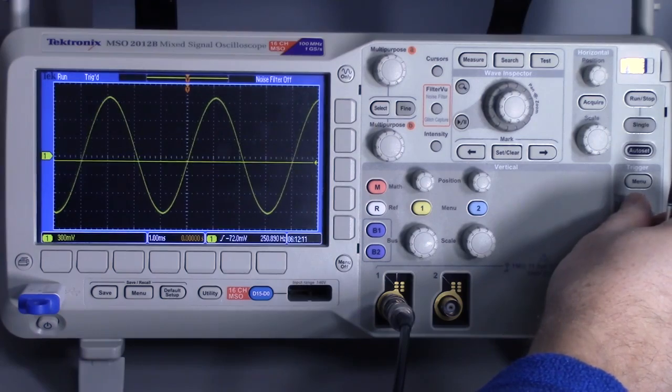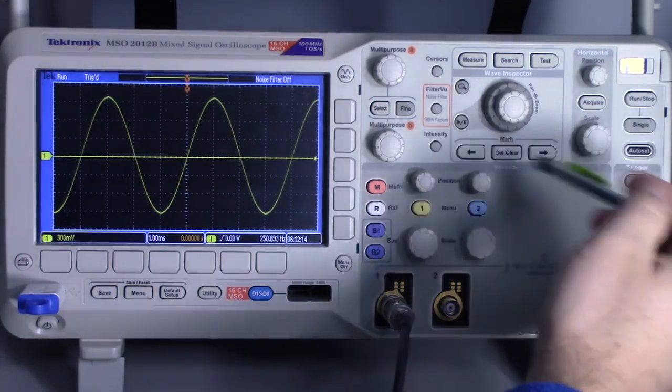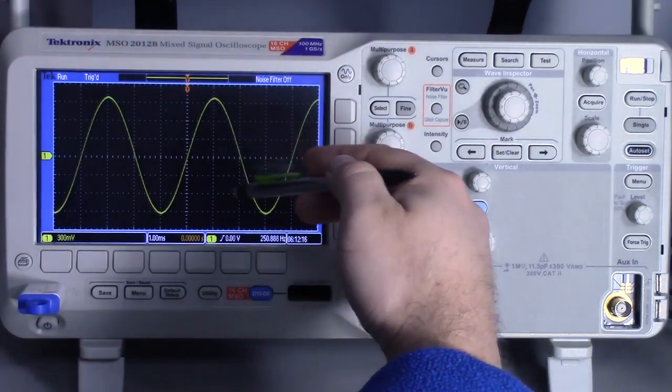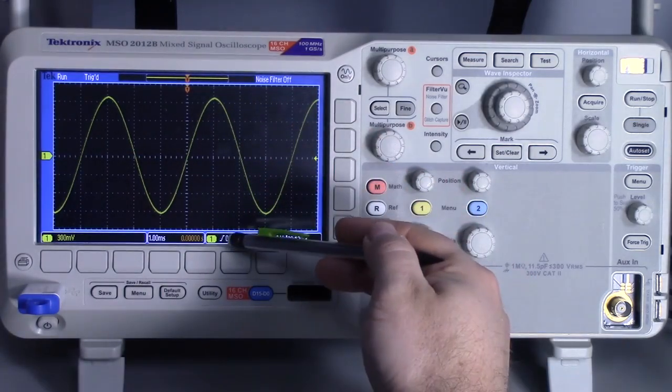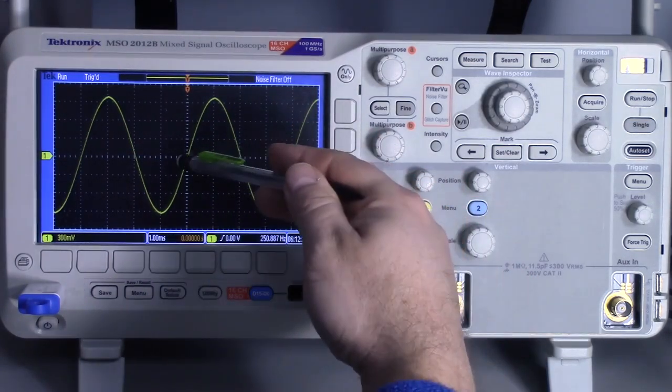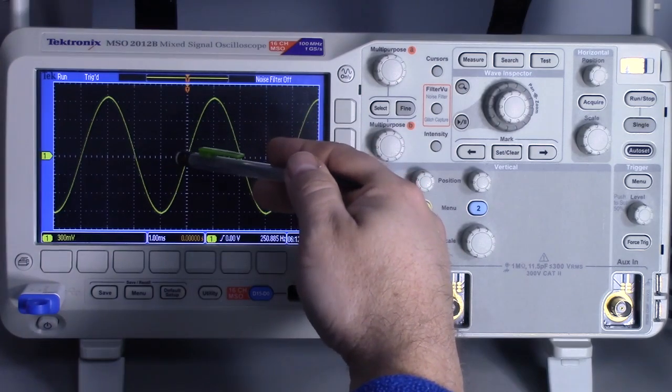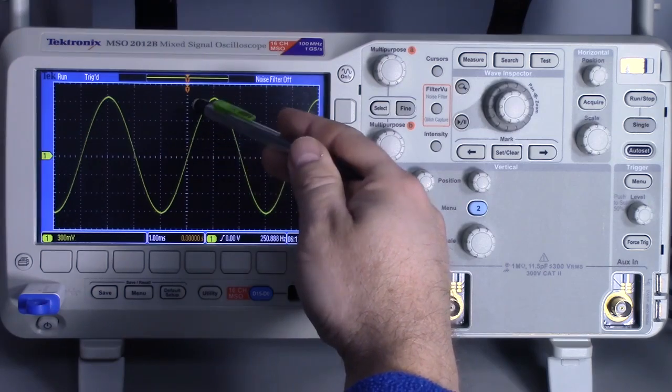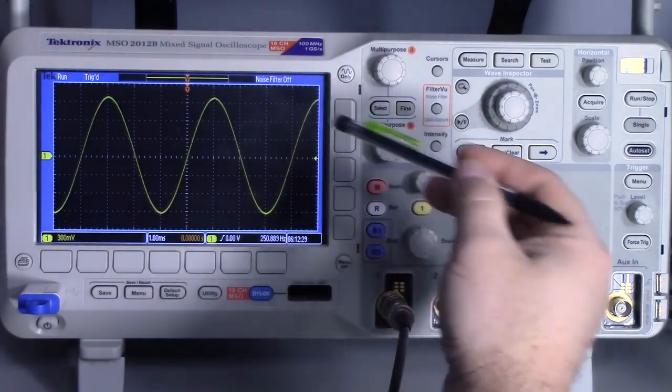But basically, all it is, it's telling the oscilloscope where to start measuring. So I've set the trigger level at 0 volts, and now the 0 volts lines up with the time equals 0 here, and the waveform essentially starts at this point.